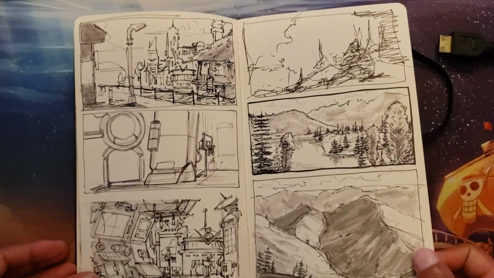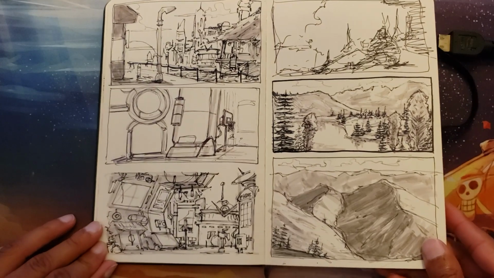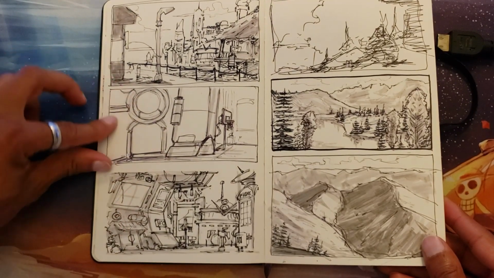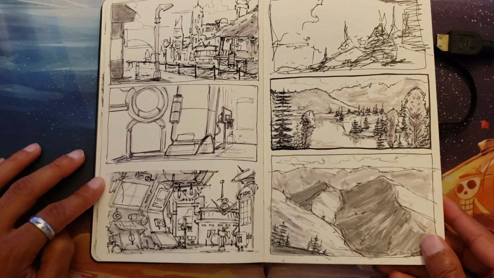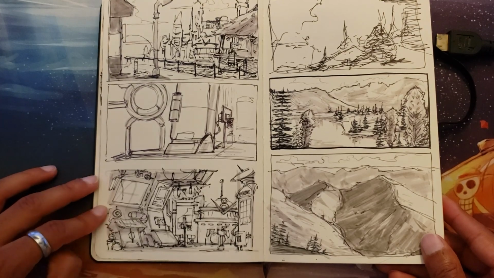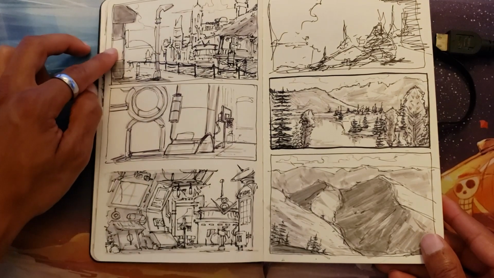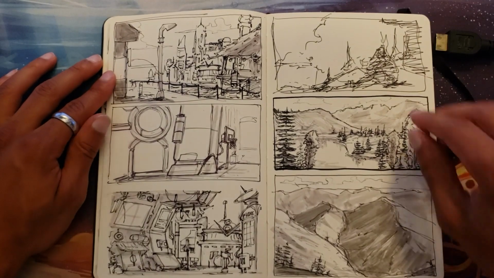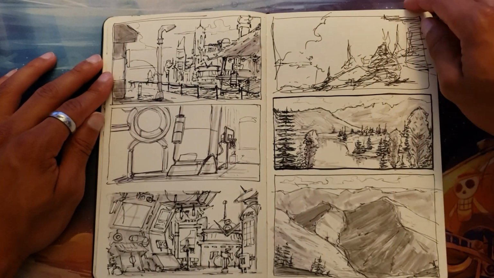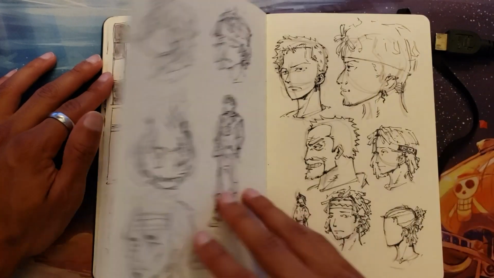Okay, and then here's what I did. I just did these two, actually all three of these on the left last night, but I really like this bottom one and I really like this top one, and both of those are from imagination, so I can tell that I'm getting better and better at composing.